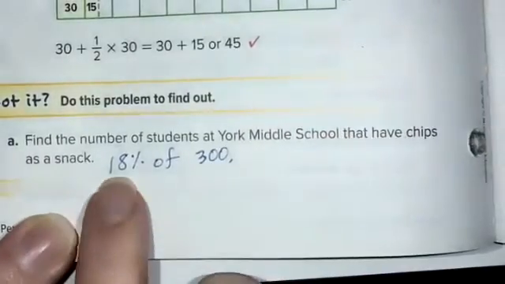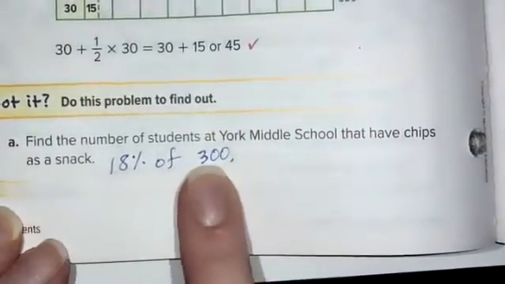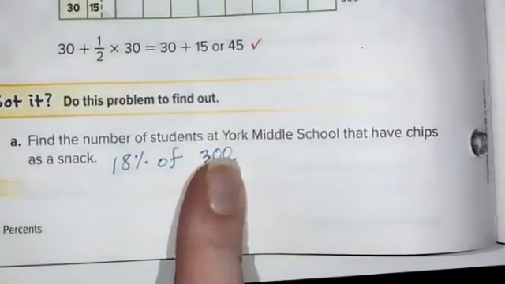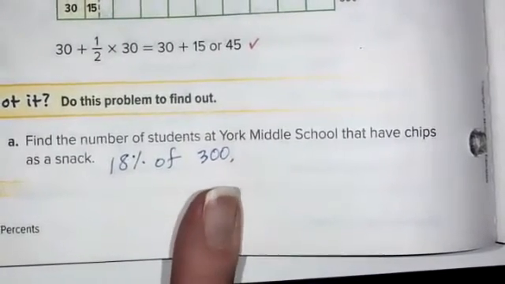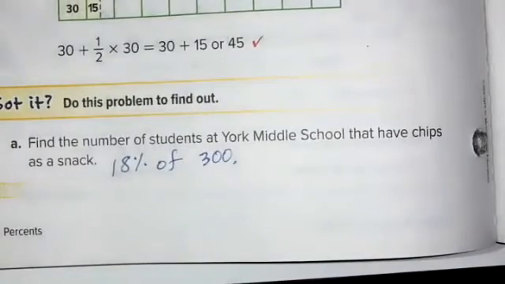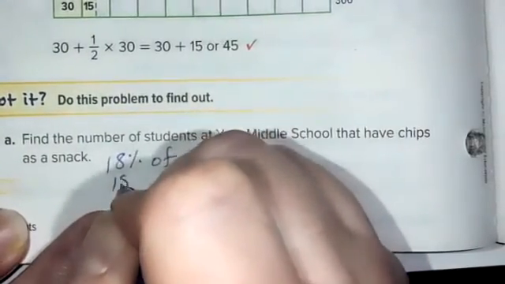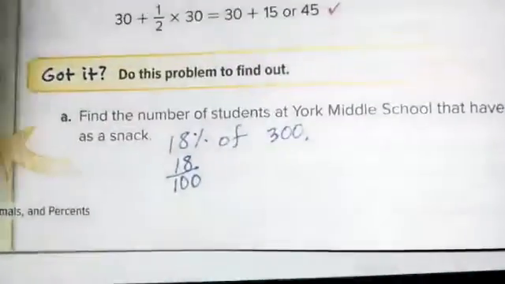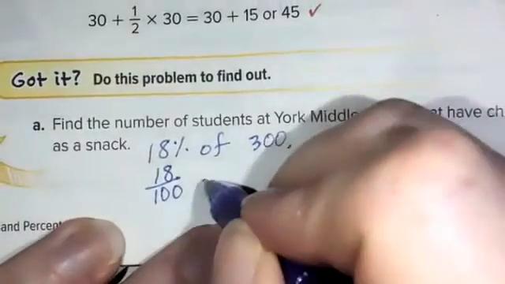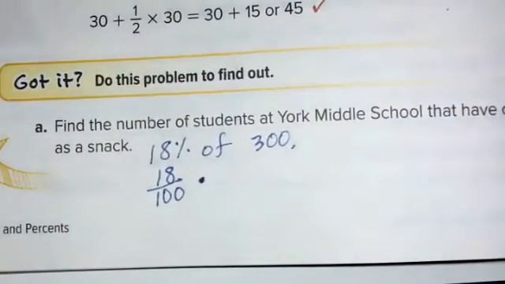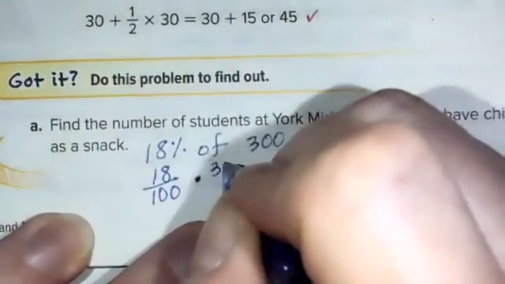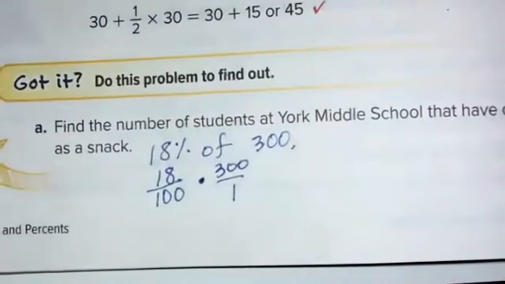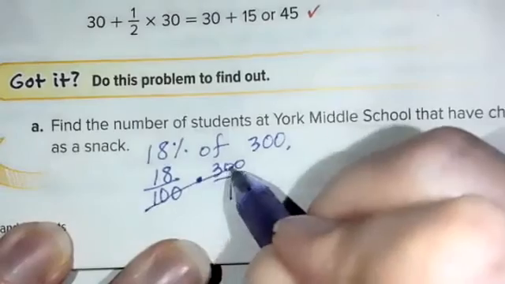Since I know that percent means per 100, and I see this is a perfectly round 300, I know I'll be able to cross cancel if I write these as fractions. So I'm going to write 18% as 18 over 100, of means multiply, and then I'll write my 300 as 300 over 1. Then I look to see if I can cross cancel, which I already knew that I could. That's the reason why I chose to write them as fractions.